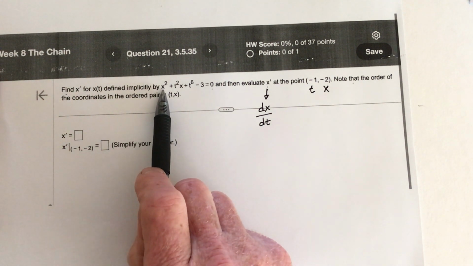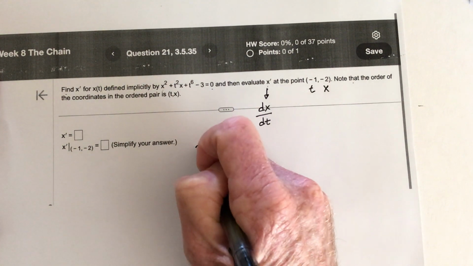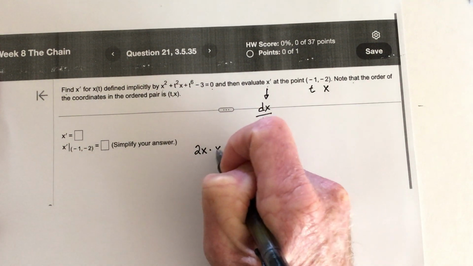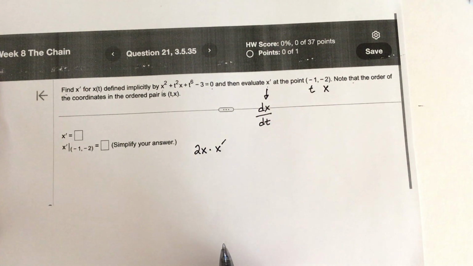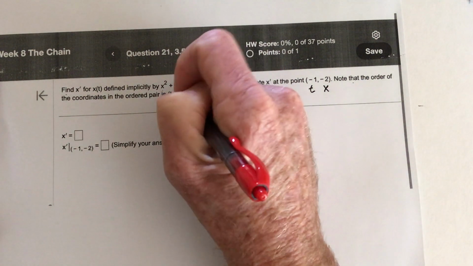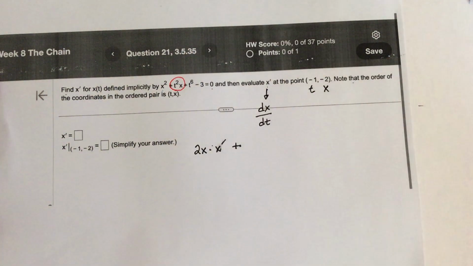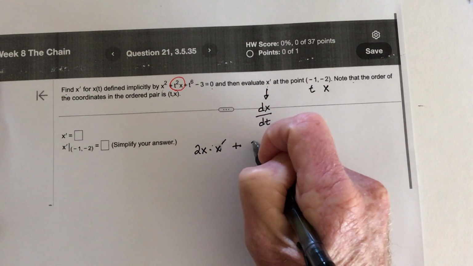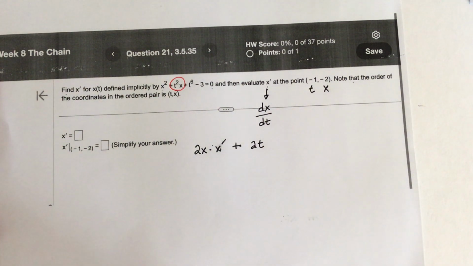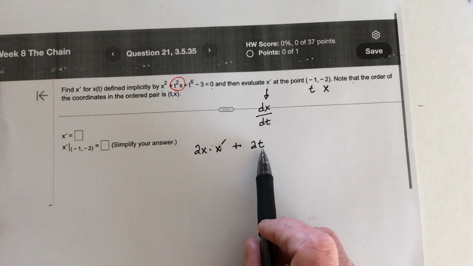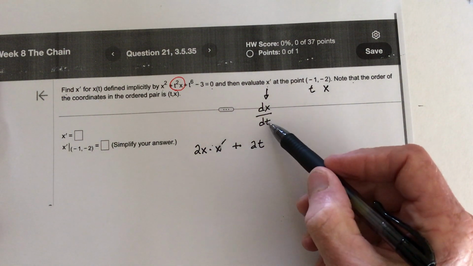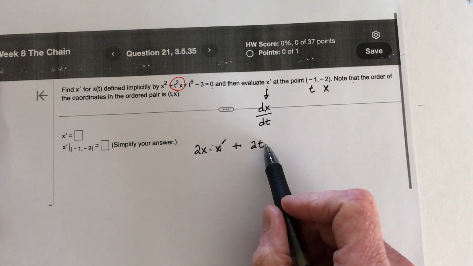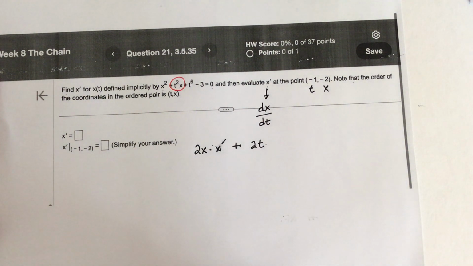Okay, so when you take the derivative of x squared, you do the power rule first, that's 2x, and then take the derivative of x, so that's x prime. Plus, this middle part right there, that's going to be the product rule. So take the derivative of the first one. The derivative of t squared is 2t. And if you did the t prime, that would mean you have dt over dt, so it's a 1. So you could multiply by 1 if you want to, but it's not going to change the answer.